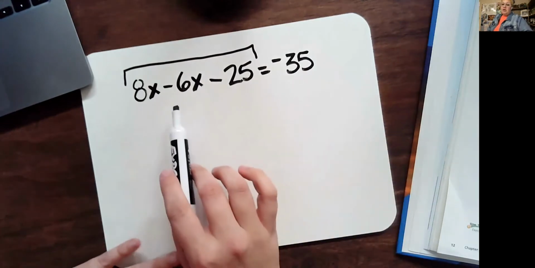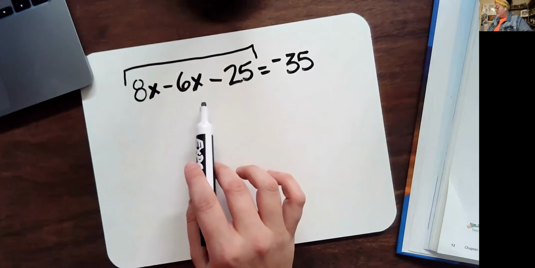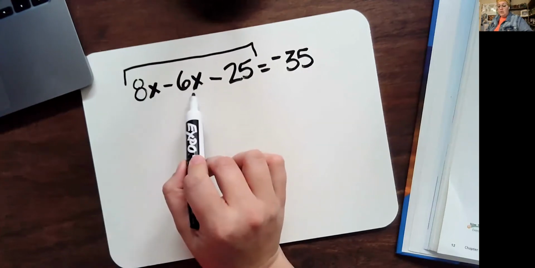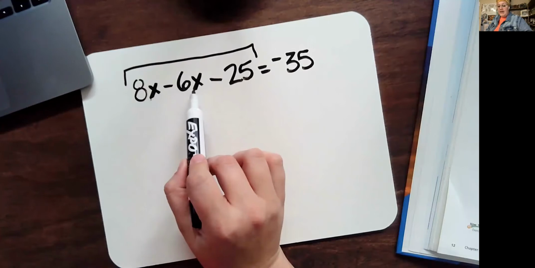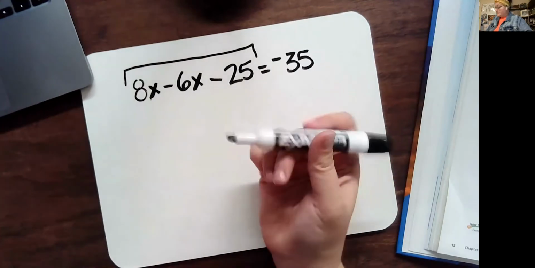The way we combine terms on this side is that we look at any of the numbers that are set up similarly, meaning these two are both numbers multiplied by x. So these are like terms. We could actually put those together.